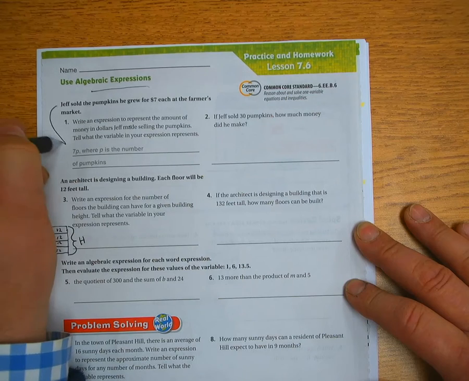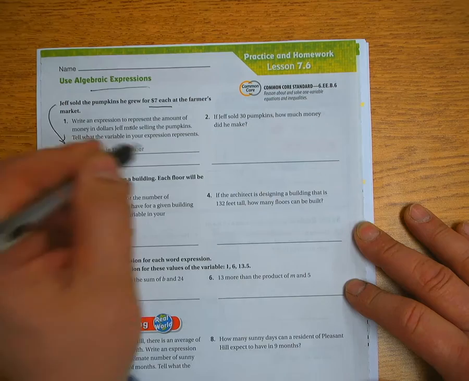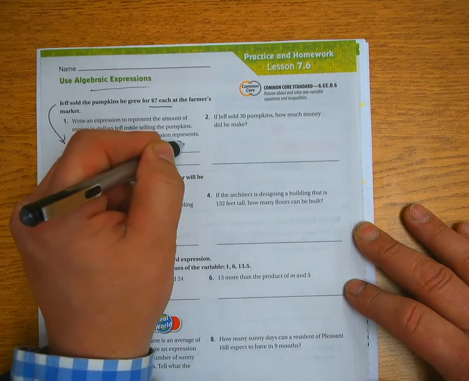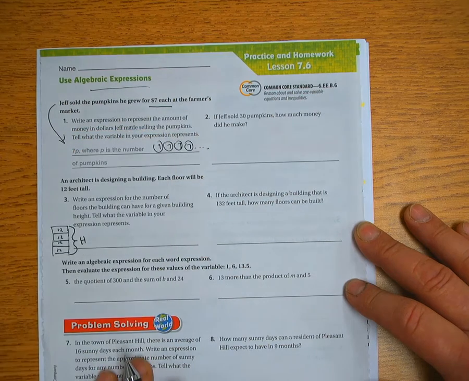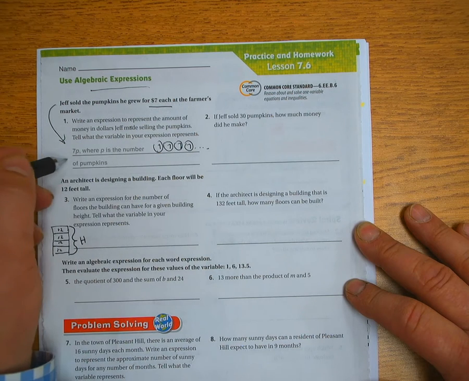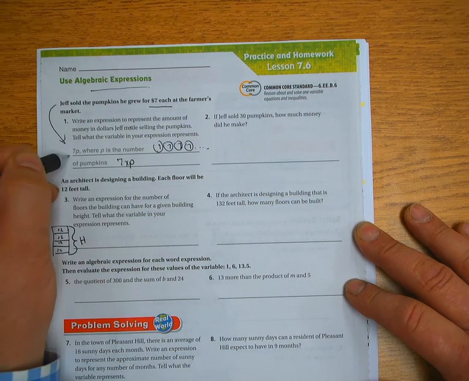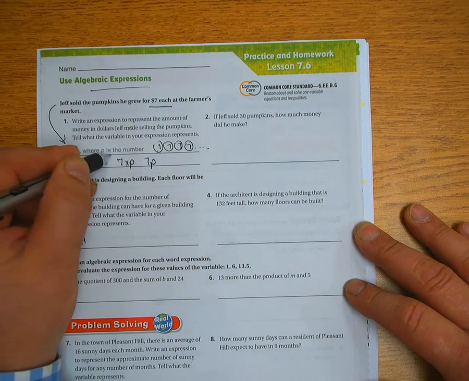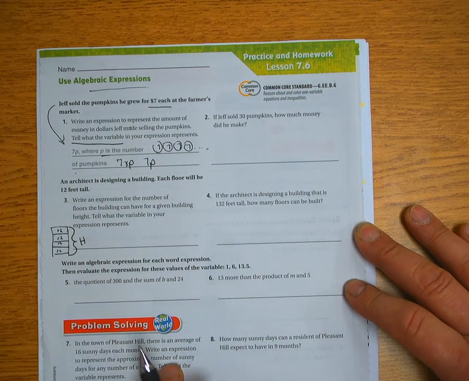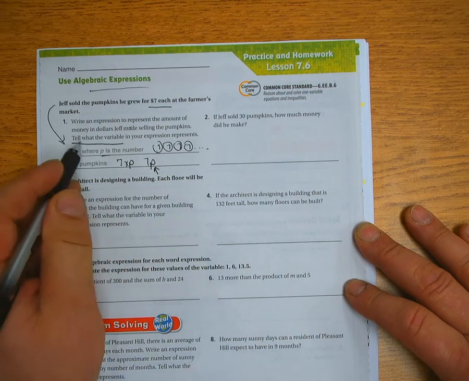So here's the question. If Jeff sold the pumpkins he grew for $7 each, every pumpkin he sells, he's going to make $7, $7, $7, $7, and so on. We don't know how many he sold, but for every pumpkin, he's going to make $7. So it's 7 times P, and you can see they wrote it as 7P, and it says P is the number of pumpkins. You see how it says tell what the variable is. So however many I sell, I substitute in there.